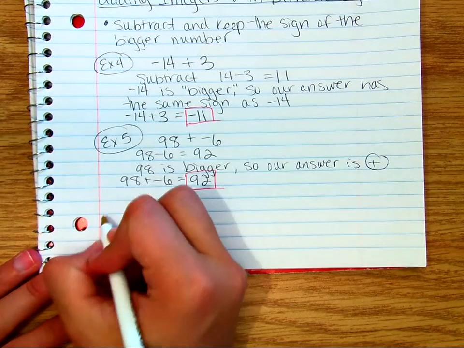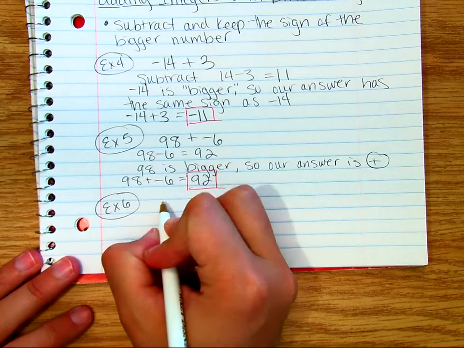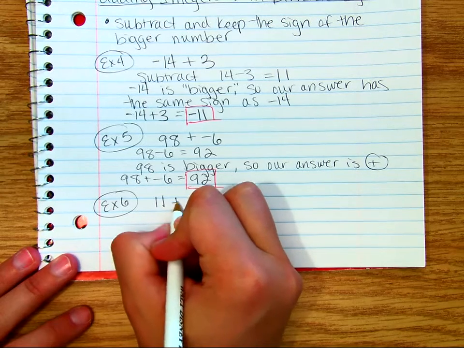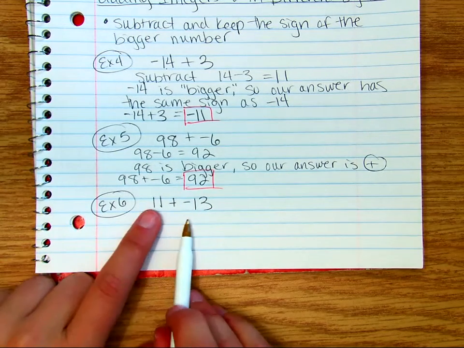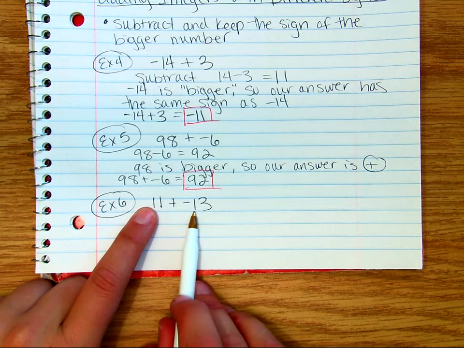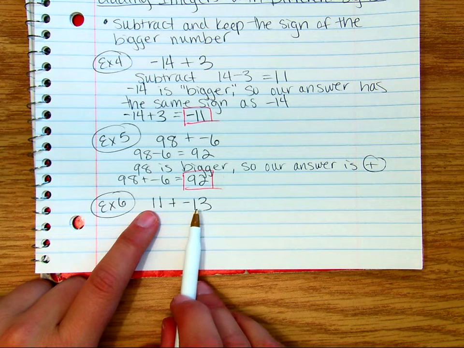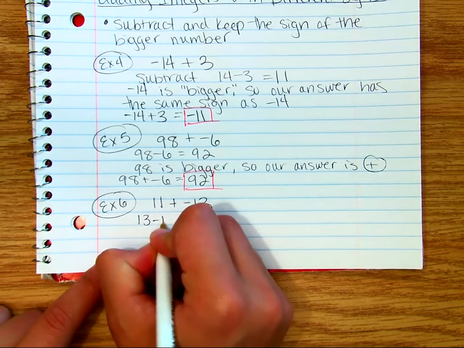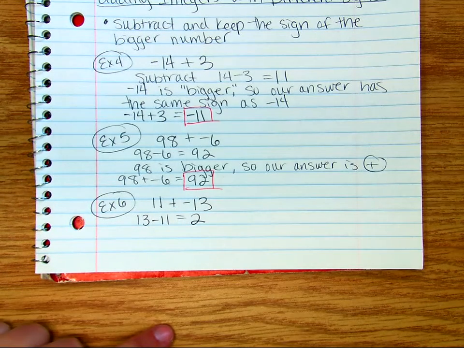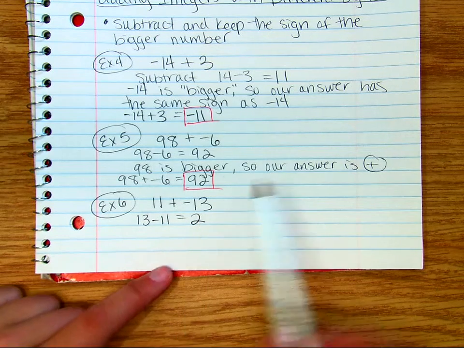Okay, lastly, example 6, we're going to do 11 plus negative 13. Okay, we have different signs. One of them is positive and one is negative. So remember, we subtract the two numbers. We're going to take 13 minus 11. That gives us 2.